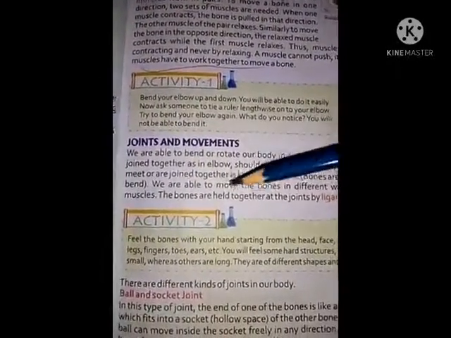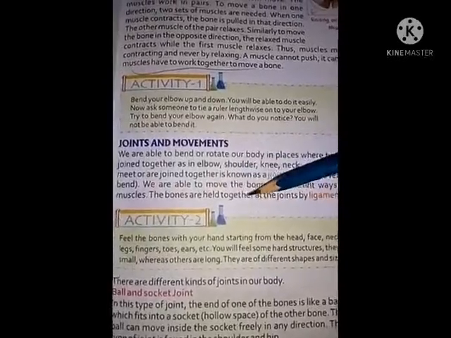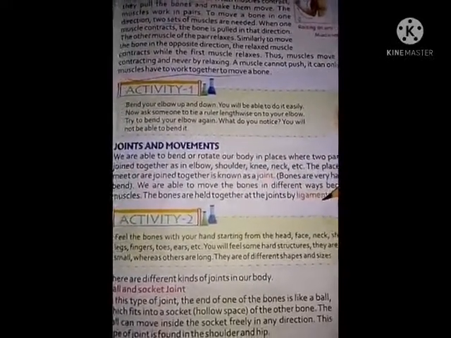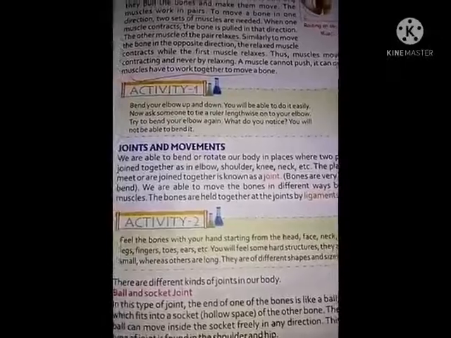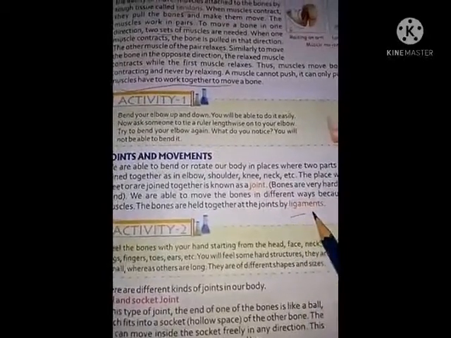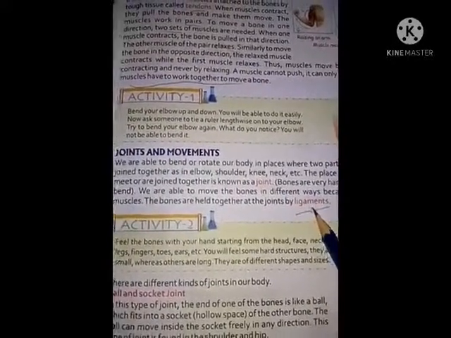Remember this. The bones are held together at the joints by ligaments. How are bones held together at the joints? Ligaments. Two bones are held together with the help of ligaments.